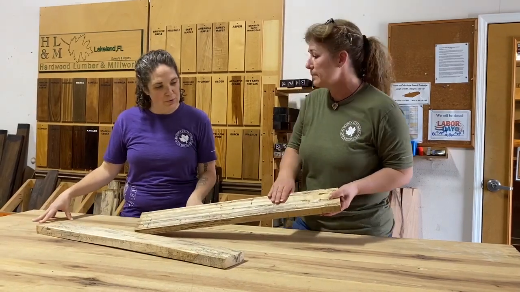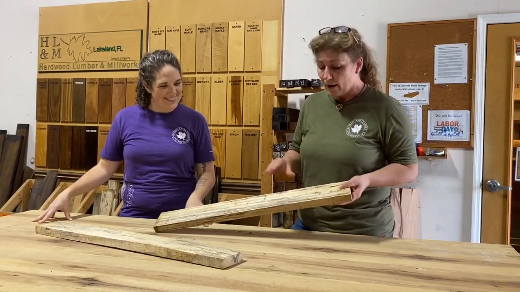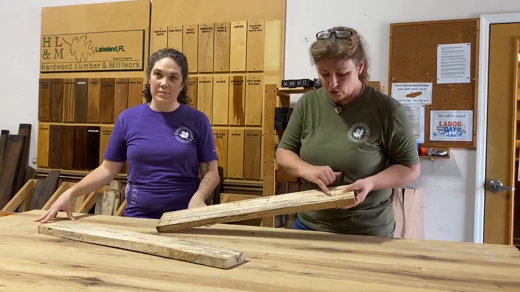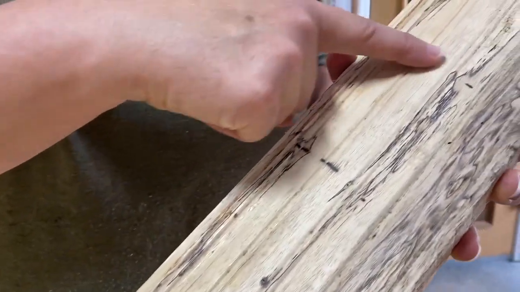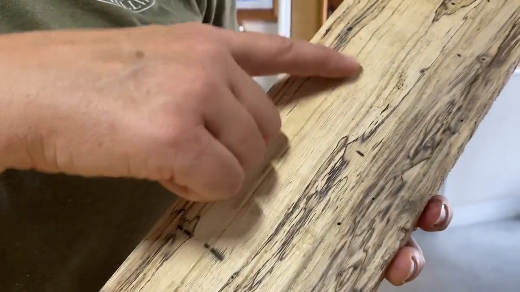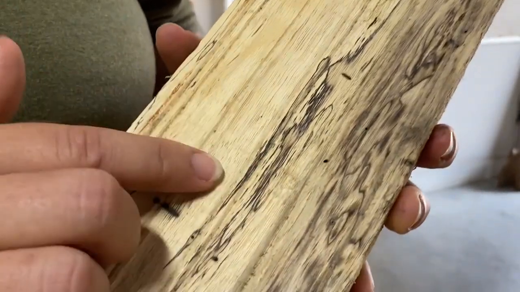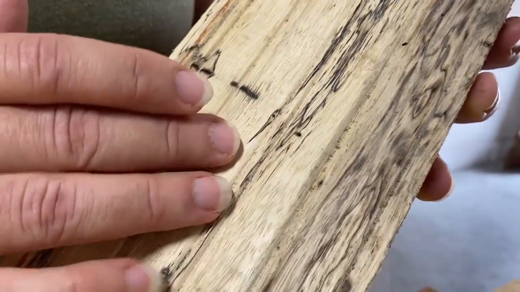This is tamarind. This is an African fruit tree, and it spalts very well. It's very common to see spalting in it. But you can see the hard dark lines. They'll be black. They'll be dark red. This is actually zone line spalting. They're creating these territorial lines. So it's pretty cool stuff.